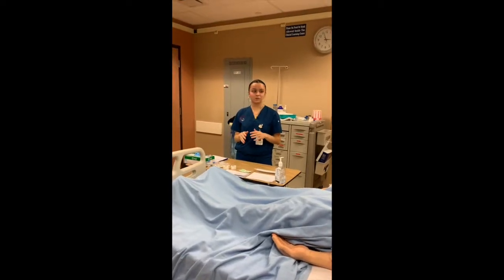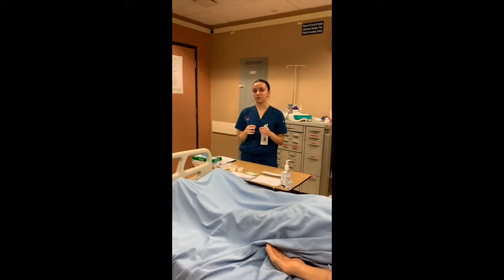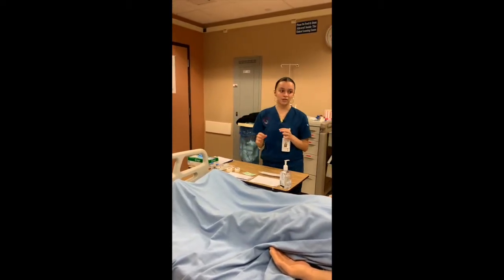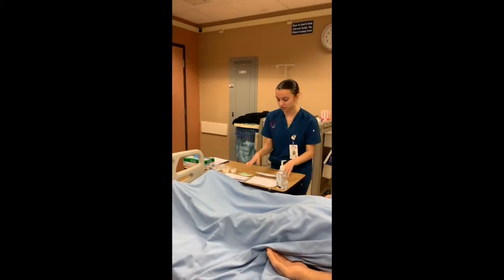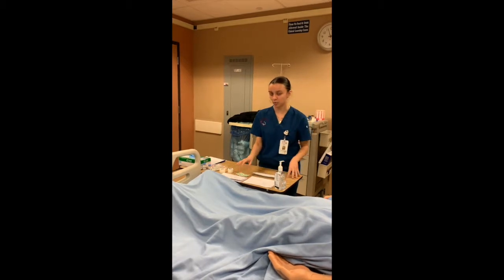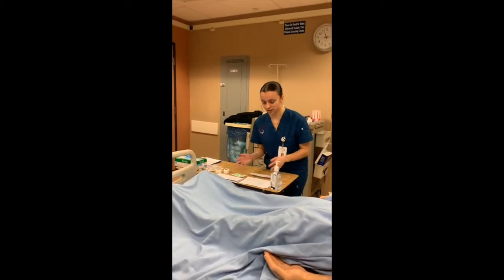Okay, so what we need to do first before we actually get started with the injection is to acknowledge the different safety checks, just to make sure that everything is according to protocol. So I'm going to double check Mr. Mario Mancini's MAR with the order, just to confirm that there are no mistakes or anything like that.